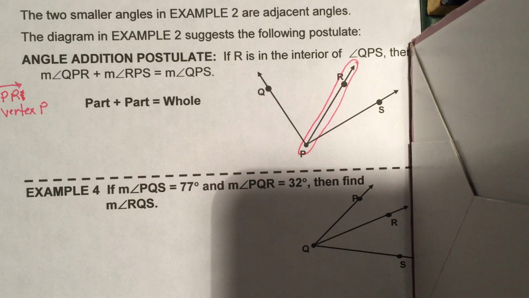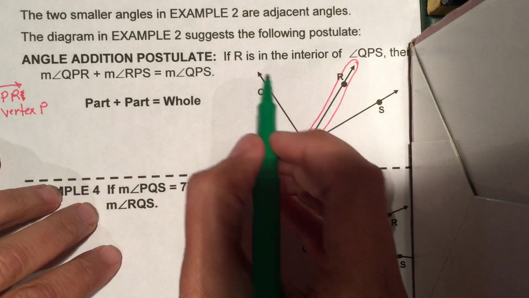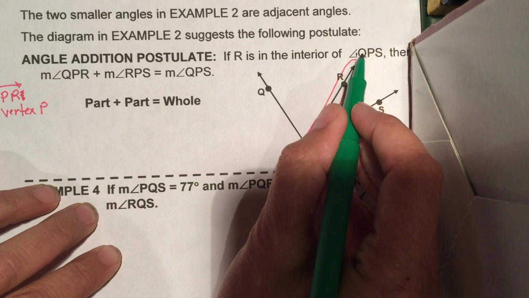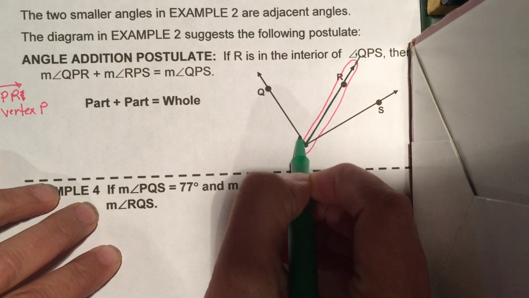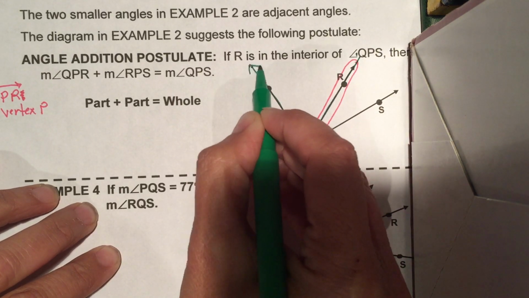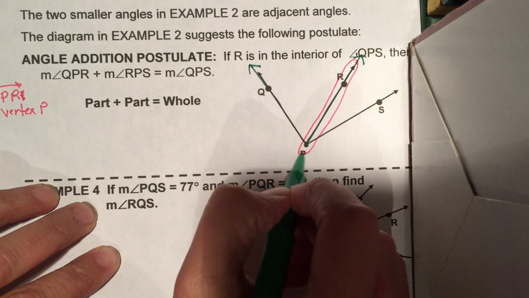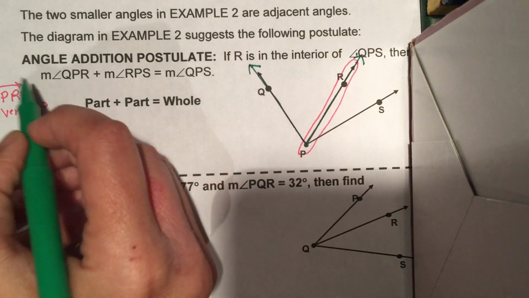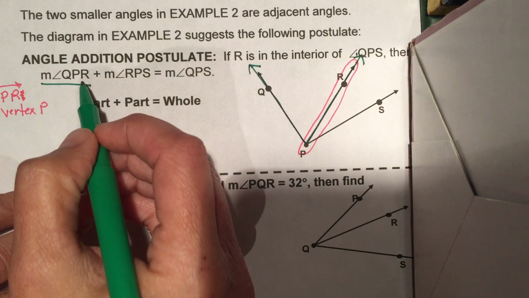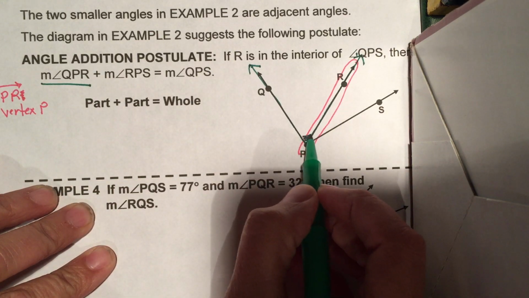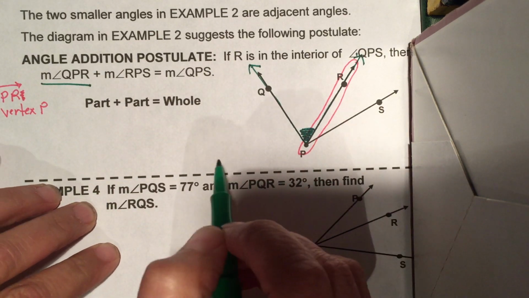Let's look at the two angles we have. This angle right here, which we can call angle QPR or RPQ, I'm going to color it in so you can see it.